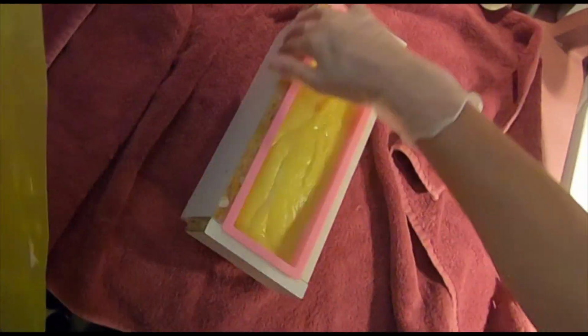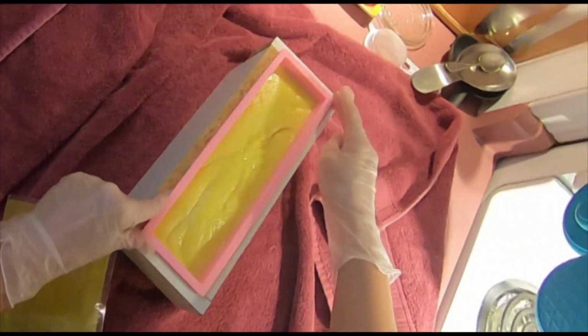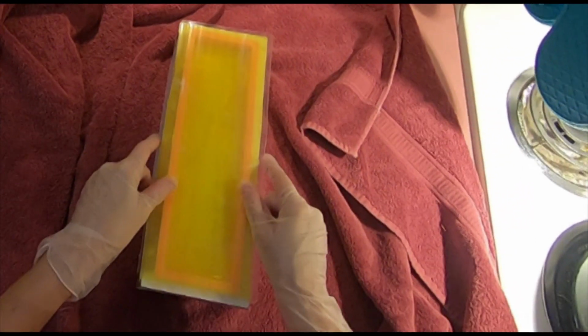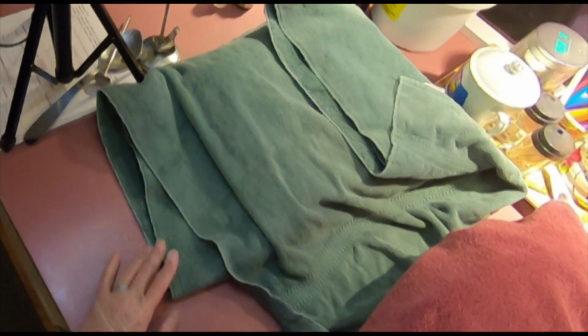Dave custom made this little case that holds the silicone trays I use for making my soap. We're going to cover that, wrap it up, and tuck these away overnight, maybe for 2 nights. I'll check them tomorrow, and we'll be back to see how our soap looks.